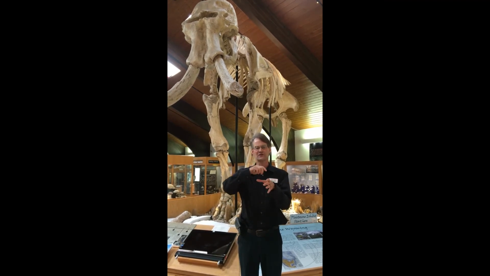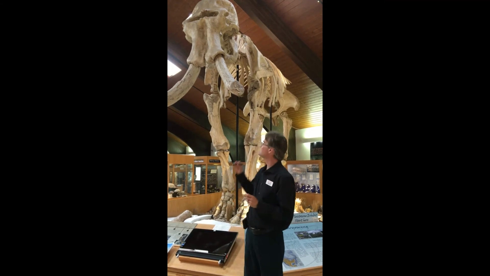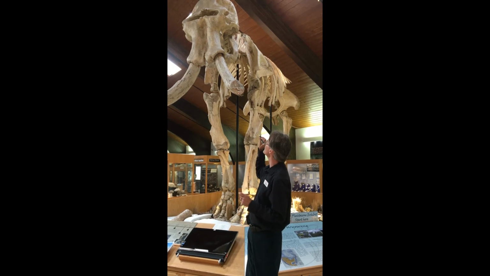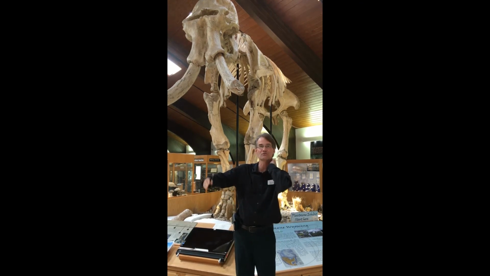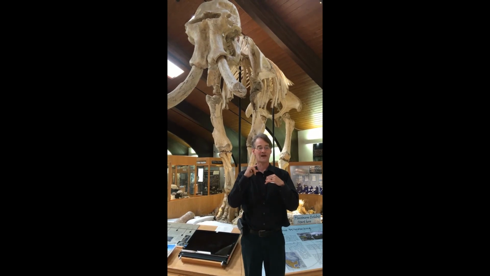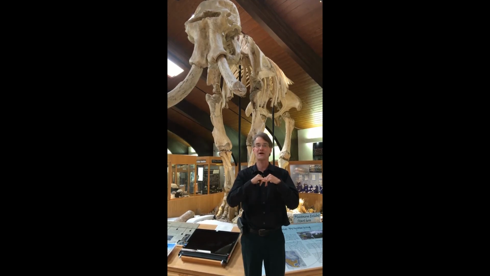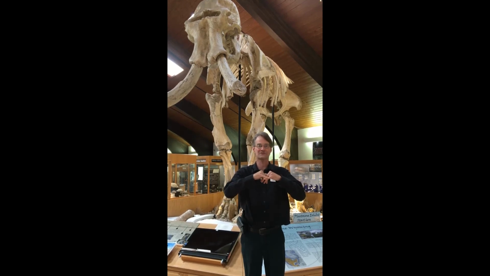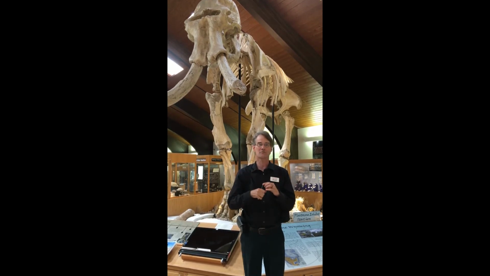If that had broken after he died, we'd expect the broken end to be sharp and jagged, but instead it's smoothed and rounded and polished as if he'd been rubbing it against bark and dirt and stuff. So during the course of his life, he broke that tusk off, and it's a very good bet that he broke it off in a fight with another mammoth. If you see a modern elephant with a broken tusk, 9 times out of 10, that's what happened. They get in these knockdown, drag-out fights during the breeding season, and sometimes they'll break a tusk.